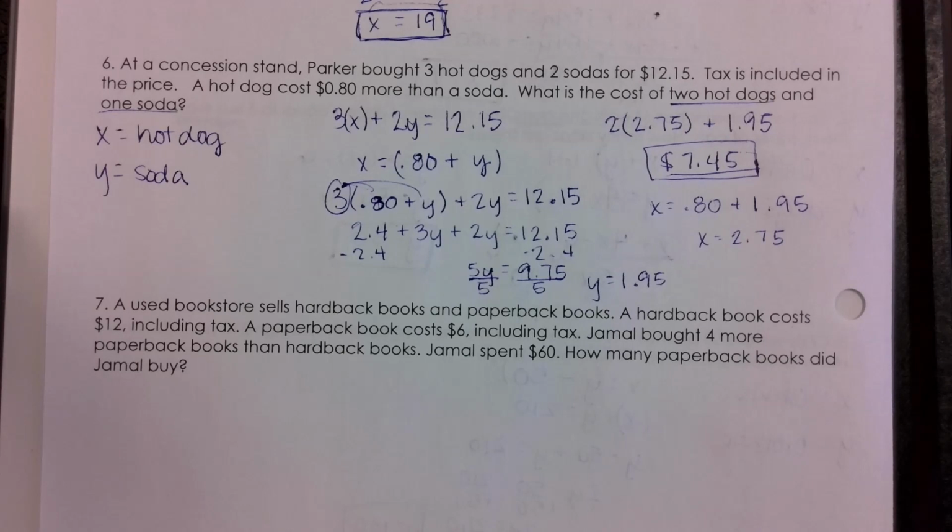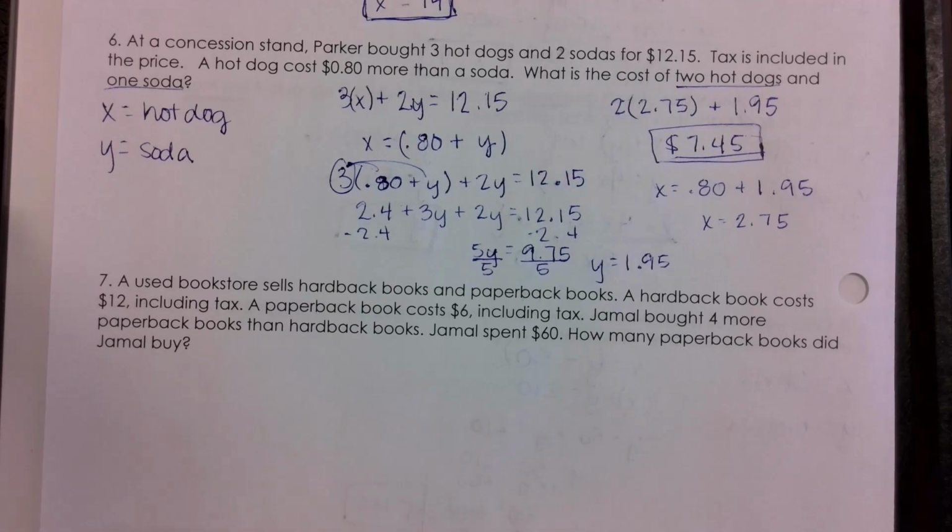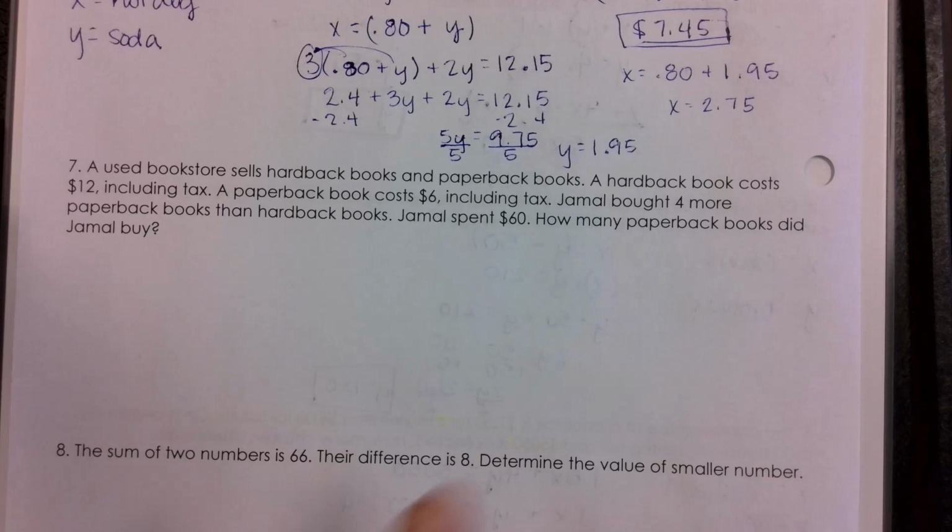Okay. So this next one is talking about hardback and paperback, and I always get like tongue twisted on this, so just bear with me. So a used bookstore sells hardback books and paperback books. A hardback book costs $12, including tax. A paperback book costs $6, including tax. Jamal bought 4 more paperback than hardback books. He spent $60, so how many paperback books did he buy?